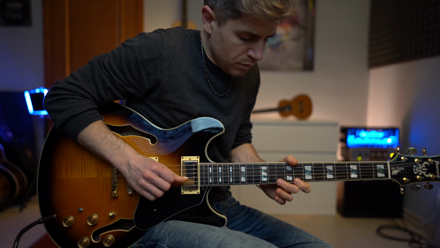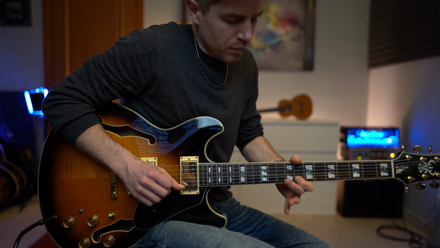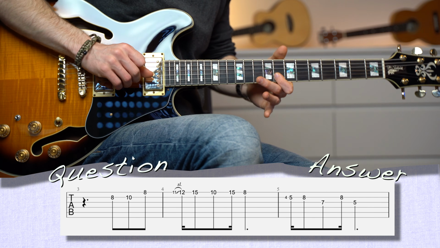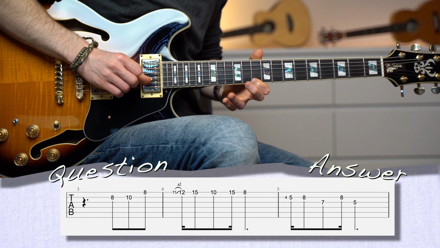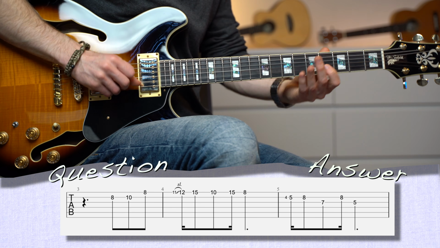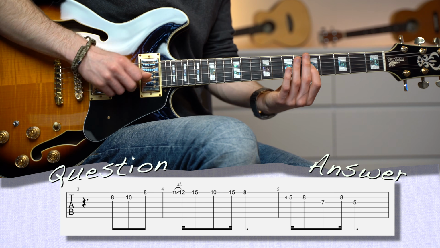Now that we have this awesome structure, all we have to do is copy and paste and create something different every time. For example, let's do something else. In this case, I am literally just repeating the same phrase for question and answer, and I'm just playing the whole thing 1 octave lower. The idea is nice though.